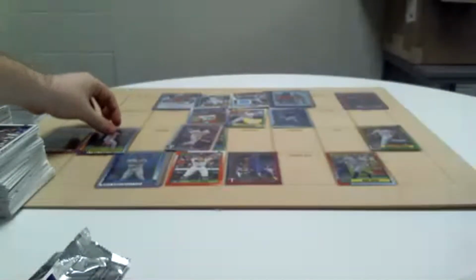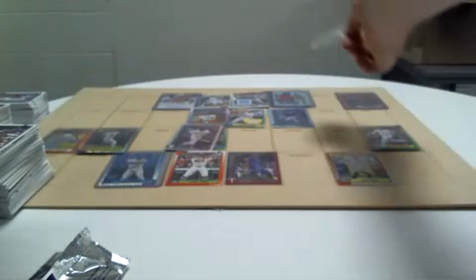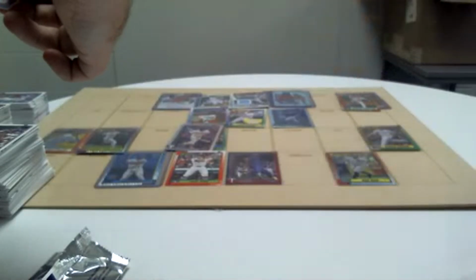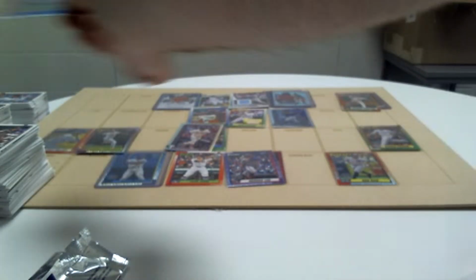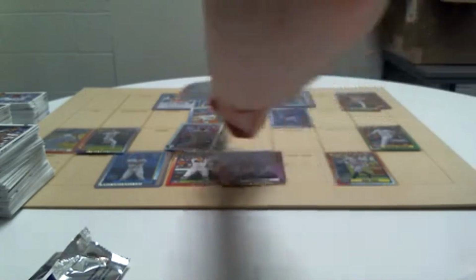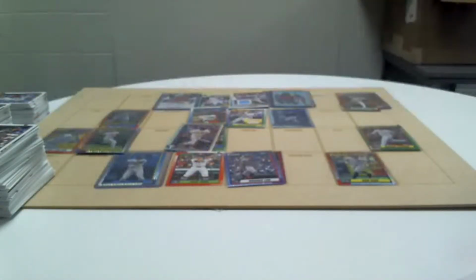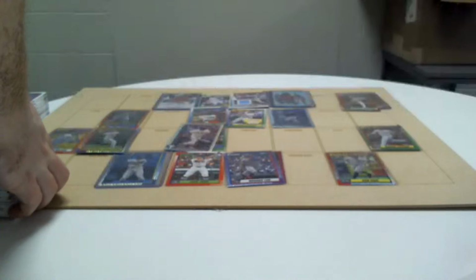Okay. We get Orioles cards, Twins, and Diamondbacks. Where's DX? All right. Well, those are the boxes. So now let's move on to the giveaways.